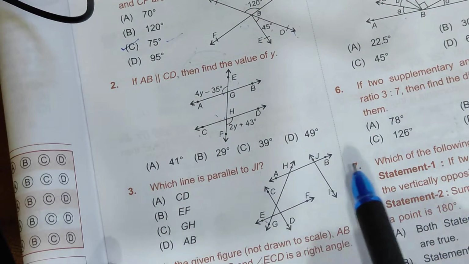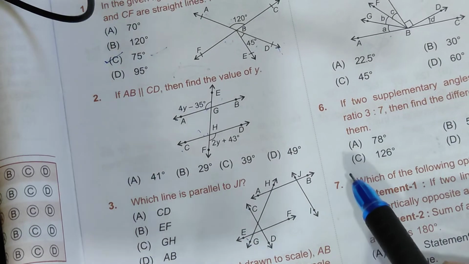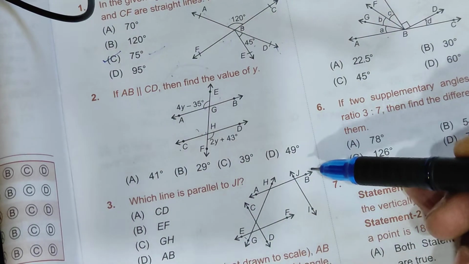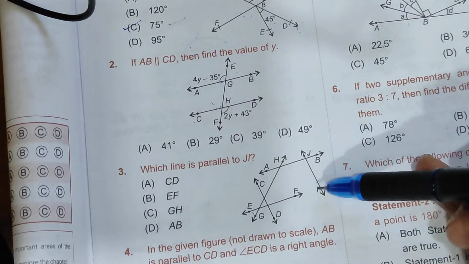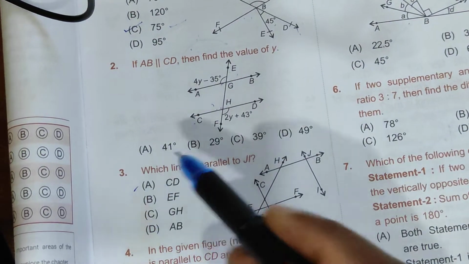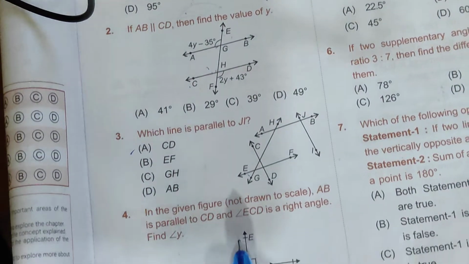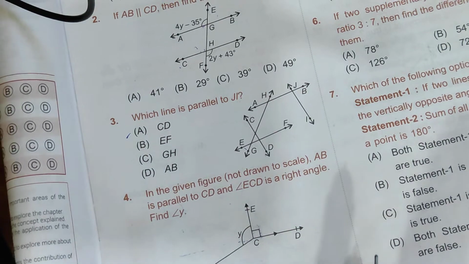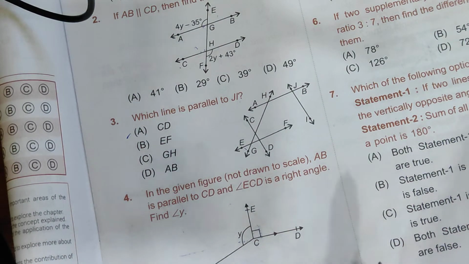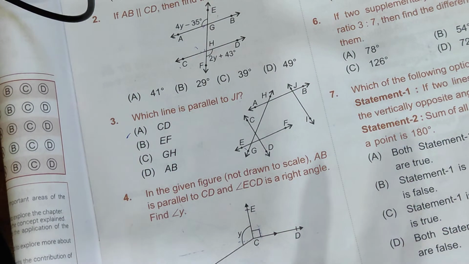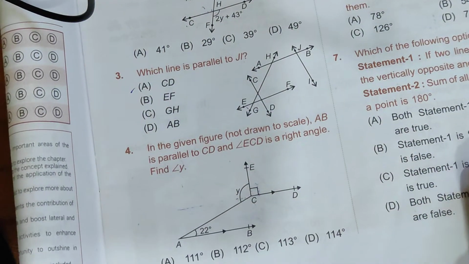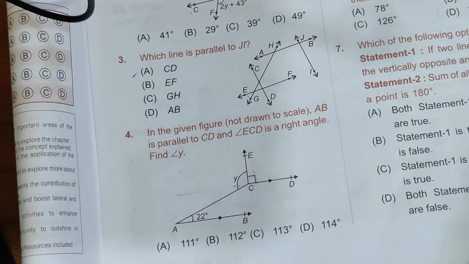Which line is parallel to JI? The question is, JI is parallel to CD. One thing you have to remember: in the Olympiad exam they never give very hard questions. That will be logical there. You have to think about the logic and don't confuse yourself by thinking too much.